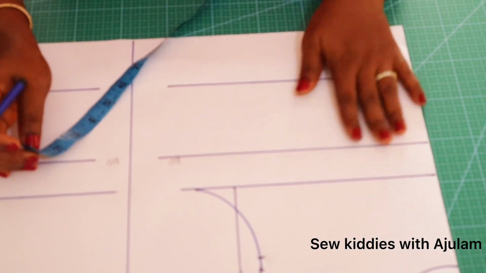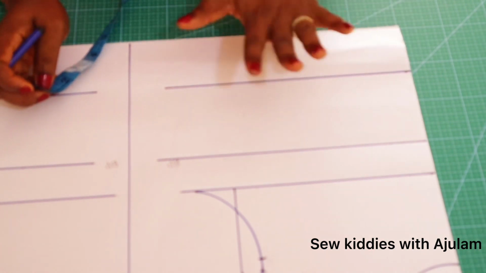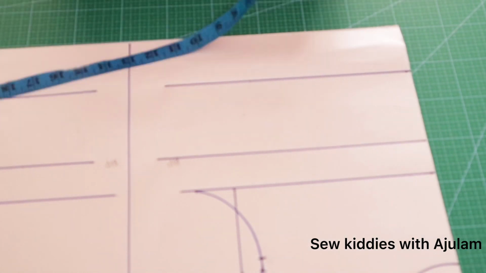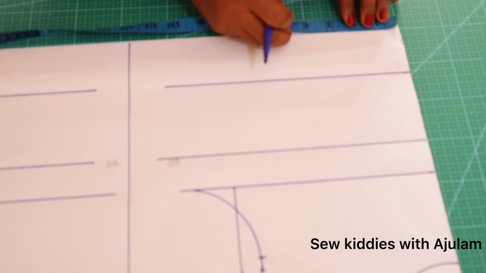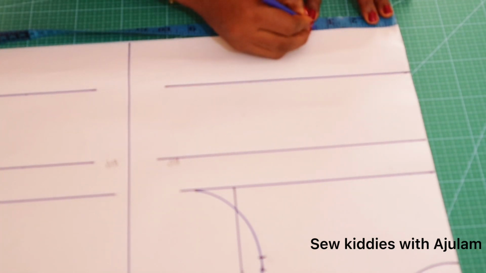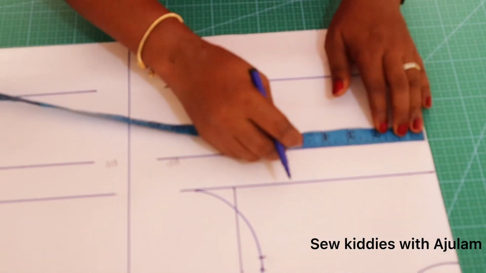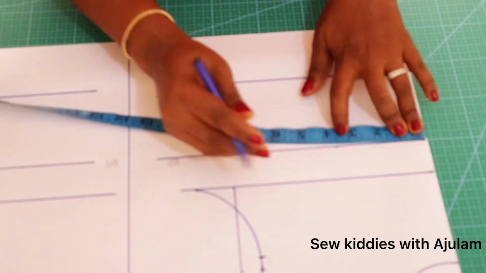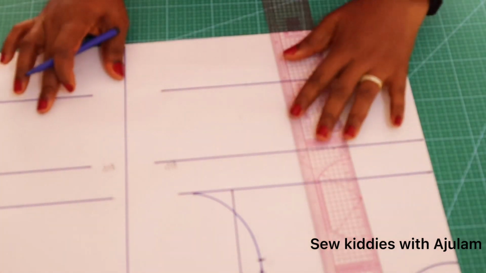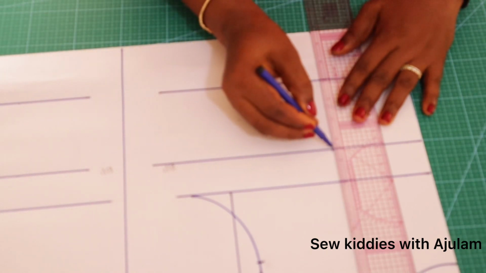Okay, so after doing that, I'll come down to the waistline to mark out the chest span measurement. So for this, the chest span measurement is 7 inches. So half of that is 3.5. So I'll just go ahead and mark my 3.5. I'm going to mark this up to the bust point area, and then I'll connect it to a straight line. So this is 3.5. Here is 3.5. So I'll go ahead and connect. So just connect it straight.